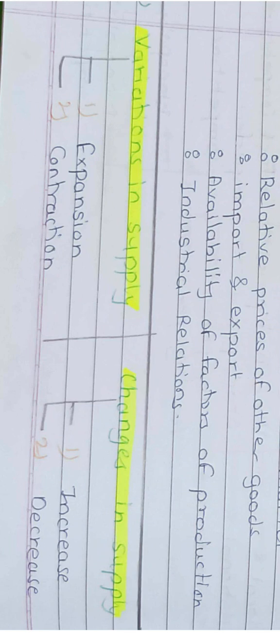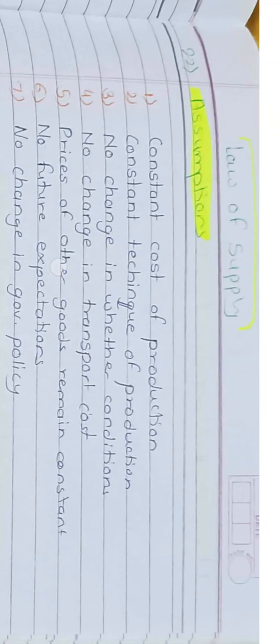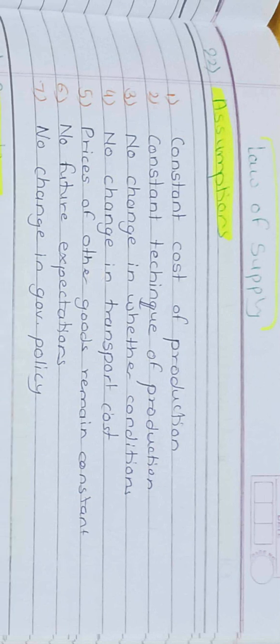Now let's see variations in supply. First is expansion and contraction. And changes in supply contain increase and decrease, that is, increase in supply and decrease in supply. Variation in supply occurs due to the change in price, and change in supply occurs due to the change in other factors.